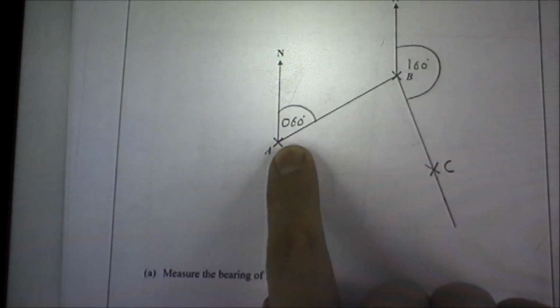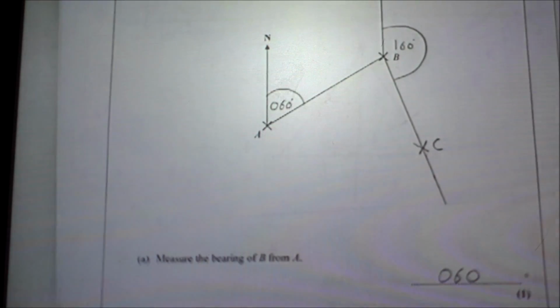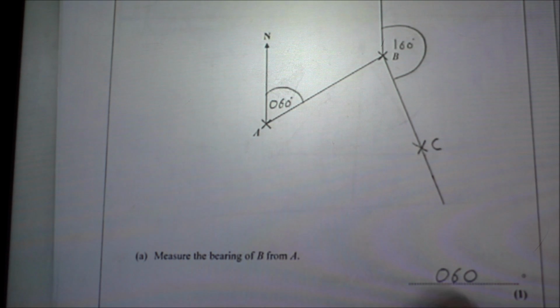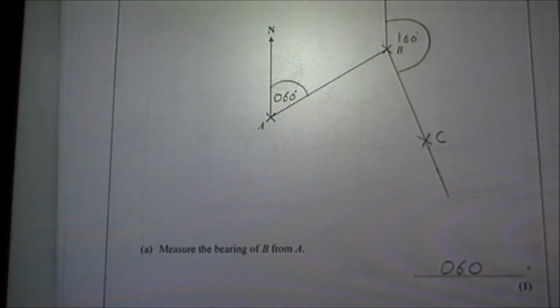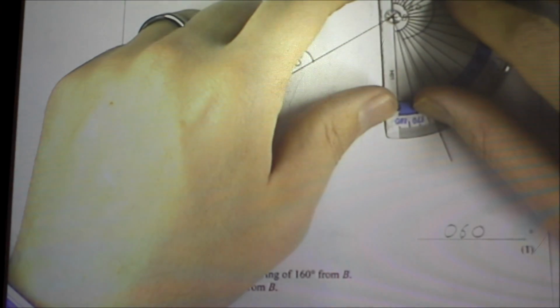Question number 5. The diagram shows the position of 2 telephone masts A and B on a map. Measure the bearing of B from A. So it's from A, so we're going that way, and that is 060. Don't forget to put the 0 because it's a 3-figure bearing. Another mast C is on a bearing of 160 degrees from B. So you need to get a protractor and measure 160 degrees from B.